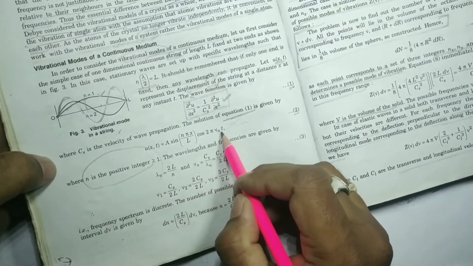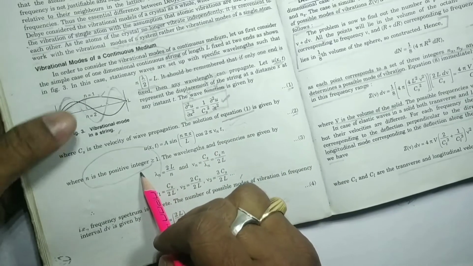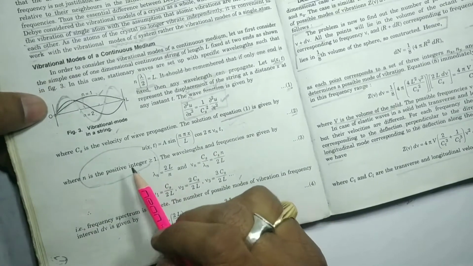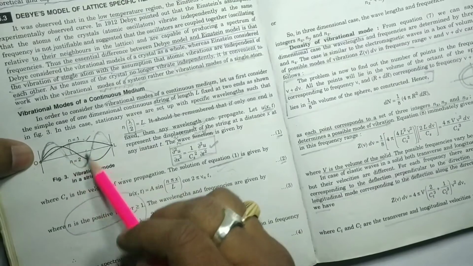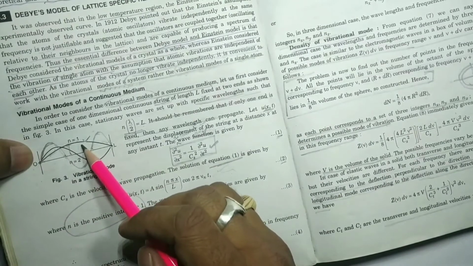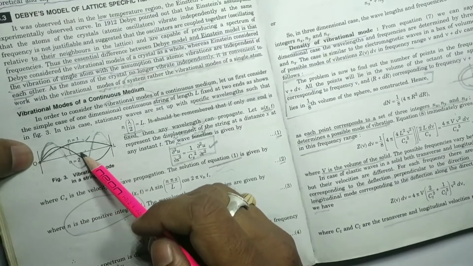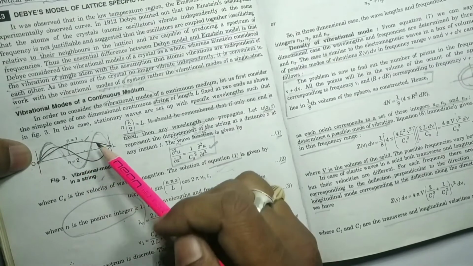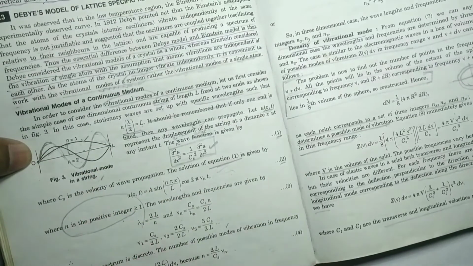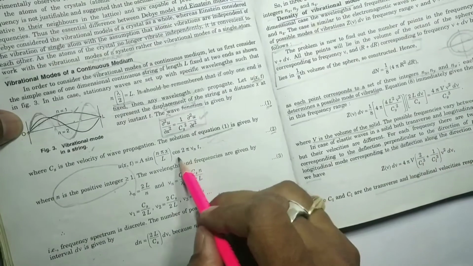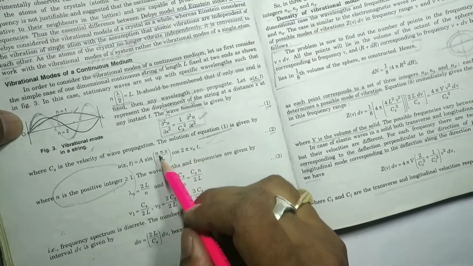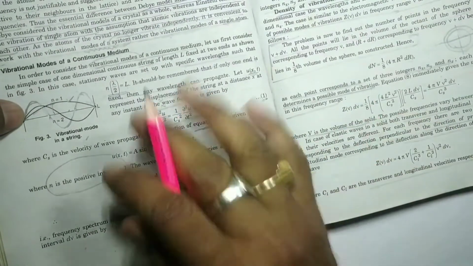Here n always has to be a positive integer, because here n you can see I can take 1, 2, 3, not -1, -2 like that. So here n is always positive. For this n we have to consider only the positive values for this discussion.